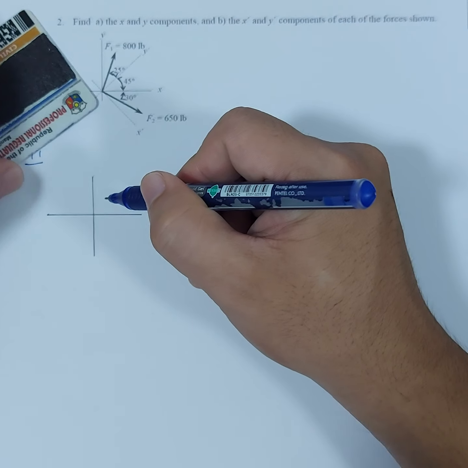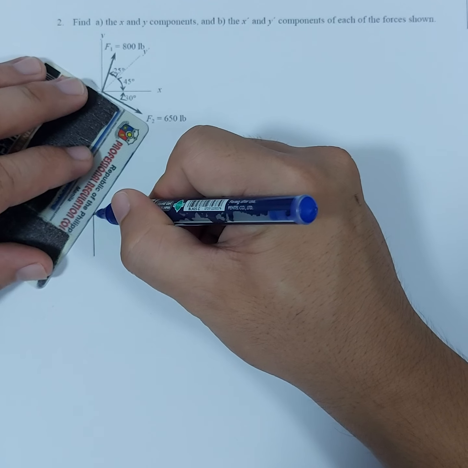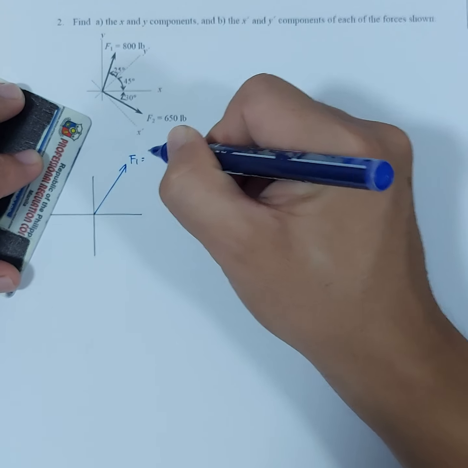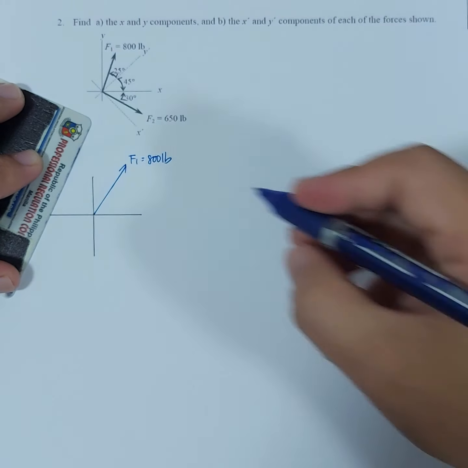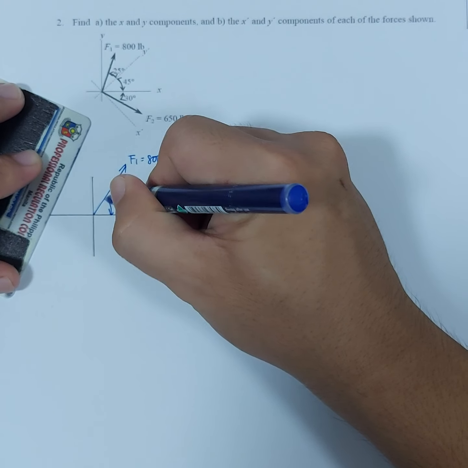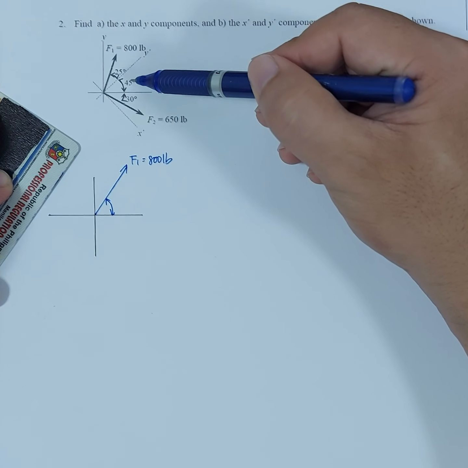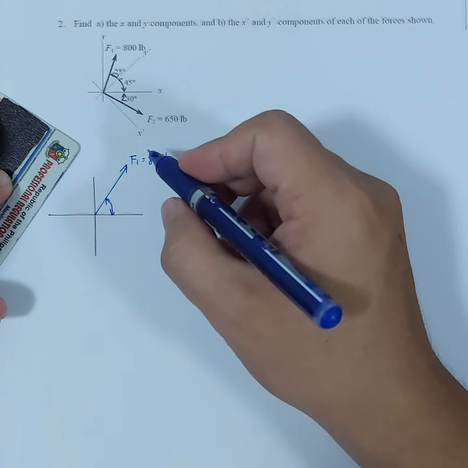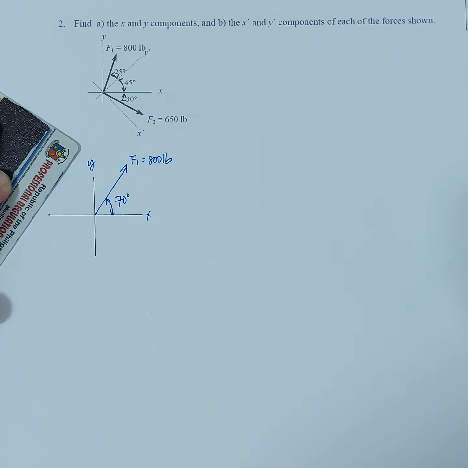So let's try to draw F1. I-approximate na lang natin. So this is F1, which is 800 pounds. And the angle here is the sum of these two angles. We have 25 degrees and 45 degrees here, so that is equivalent to 70 degrees. This is the x and that is the y axis.